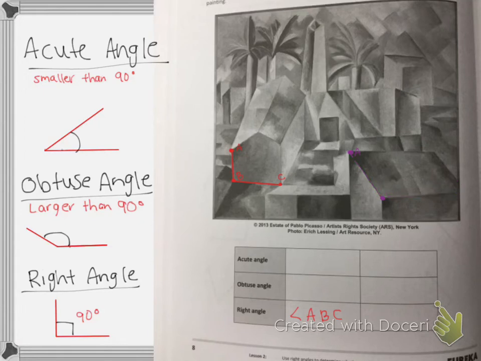We can change the labels, so D, E, and F, just so we know where they are. And that is going to be that obtuse angle. Cool. So here we can say D, E, and F.